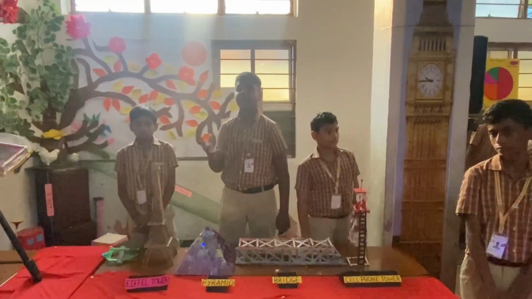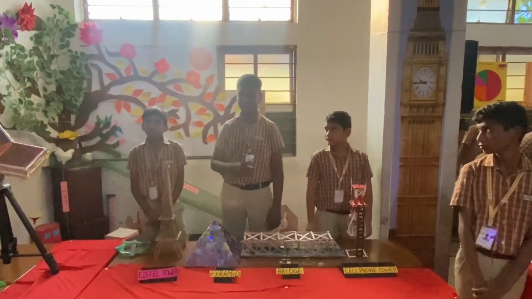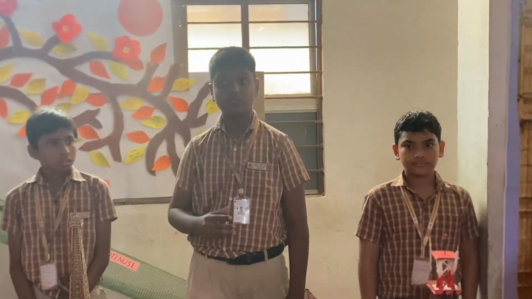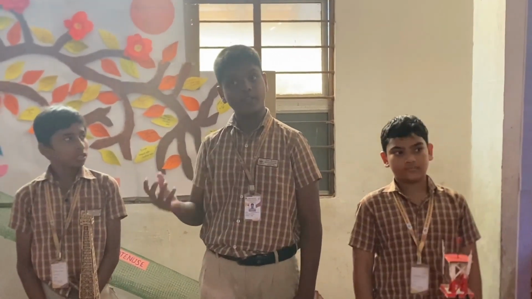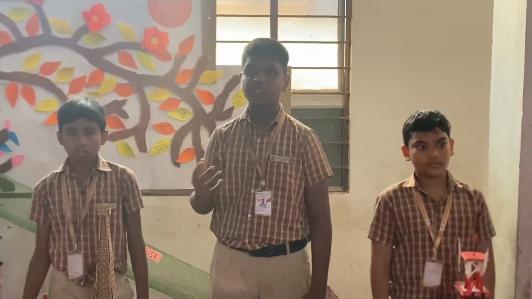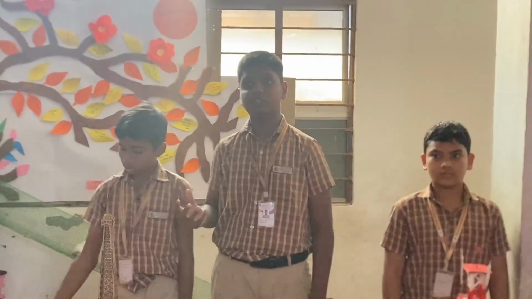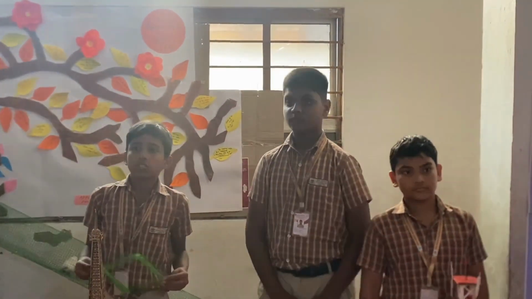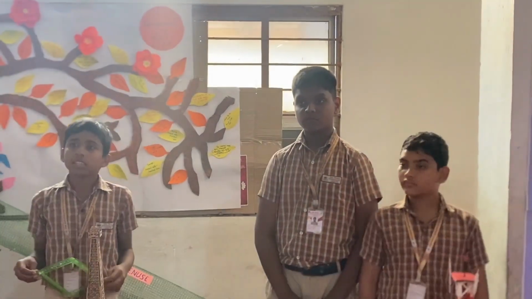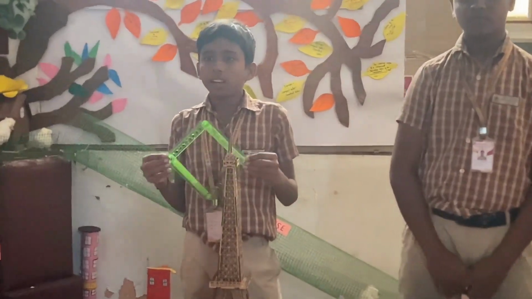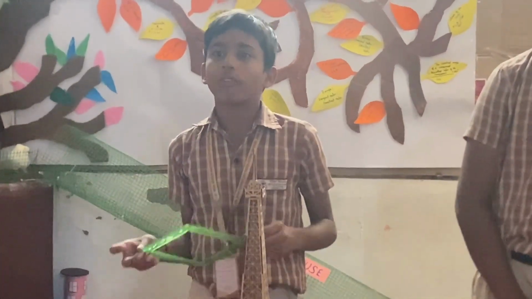Mathematics in architecture. Mathematics plays a vital role in architecture, especially in designing strong and safe structures. One of the most important mathematical shapes used in architecture is the triangle. A triangle is the strongest geometric shape because it does not easily change its form when force is applied. Let us take the square for example. This shape is not steady enough to withstand heavy load. It is flexible, so there is a chance of destruction.